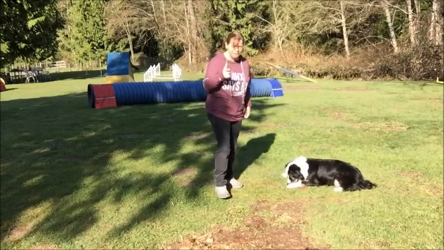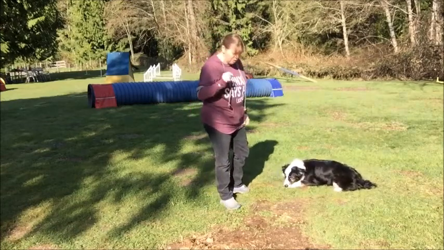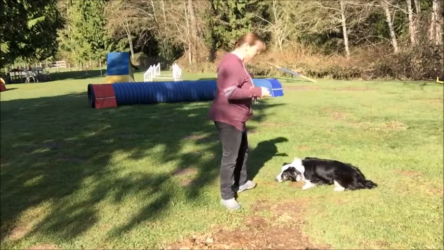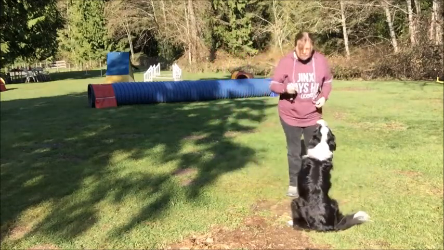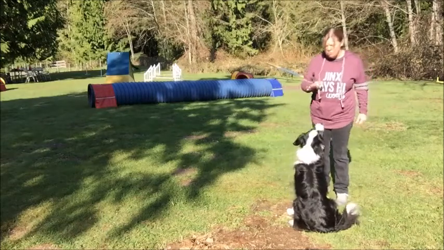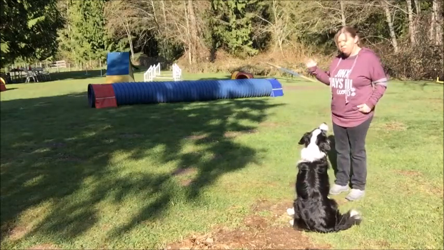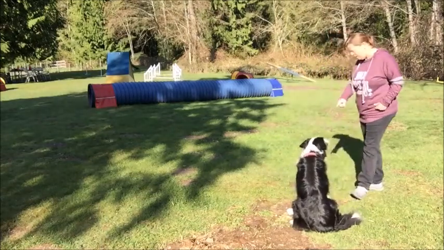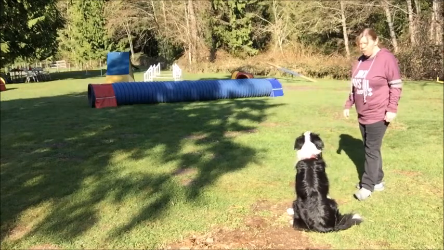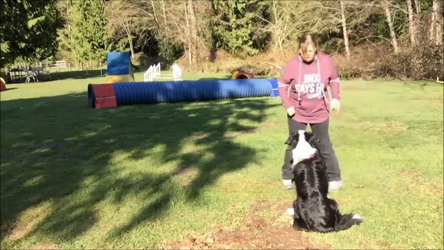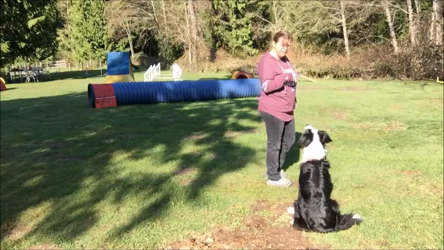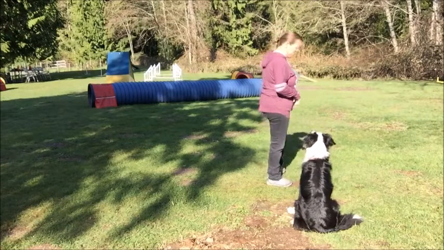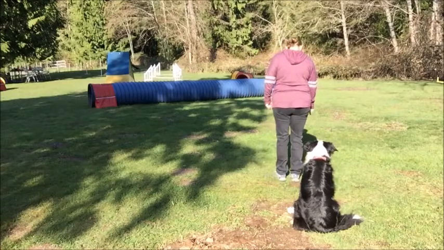All right, so for those of you who are wondering, do I have strong verbals? One of the ways that you can see if you do have strong verbals is to put them in a position that you can see them. So I can see his shadow here. So I'm going to turn my back on him and give my verbal. And if he responds, I'm going to tell him yes while I'm not looking at him, and then turn around and reward him.